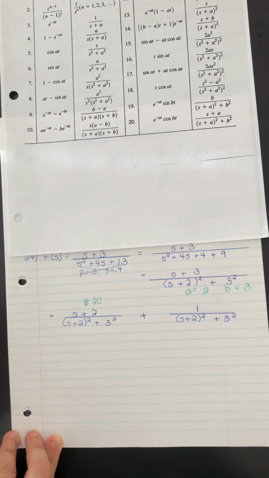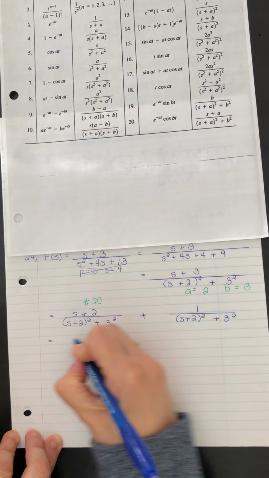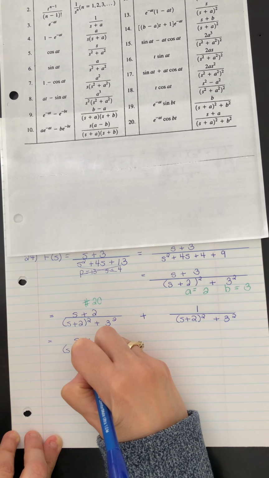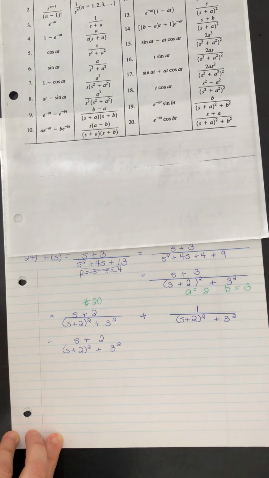And I guess the hope is that this one will then be a number 19. But is it a number 19? Oh boy, more complications. If it's a number 19, then remember we have b equal to 3 right there. We should have a 3 on top, and we don't. We have a 1 on top. So we're going to have to make an adjustment to this fraction. Let's just keep this one the same for now. It's perfectly ready to perform the inverse transform.